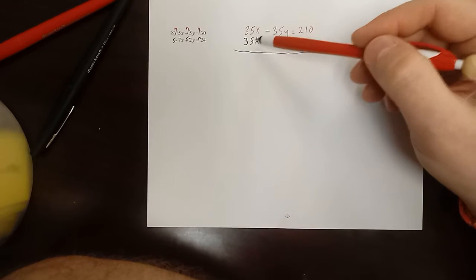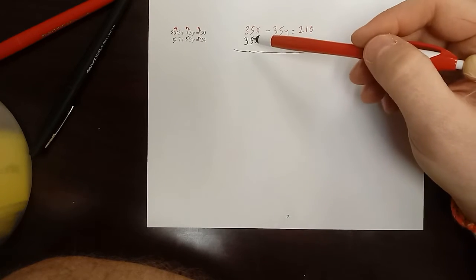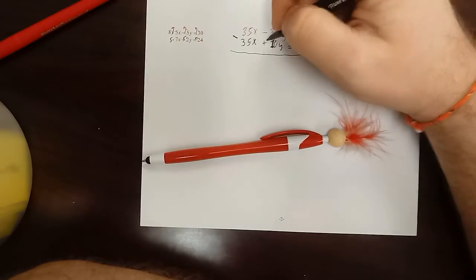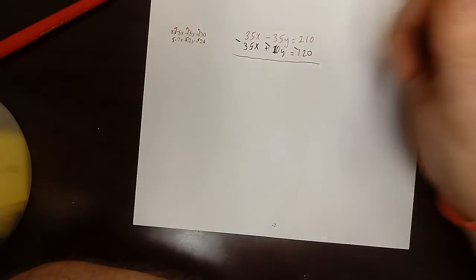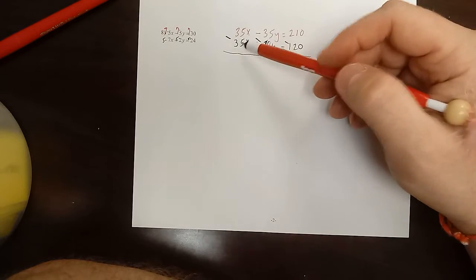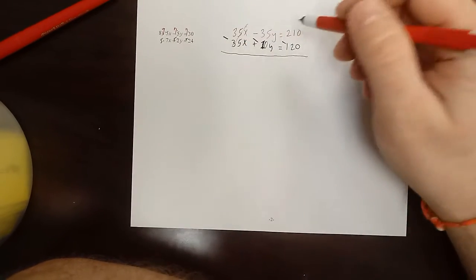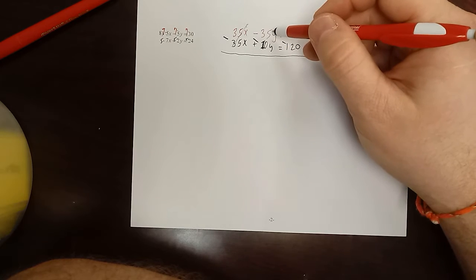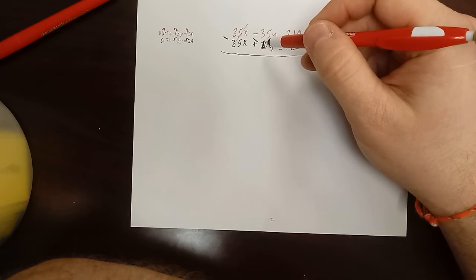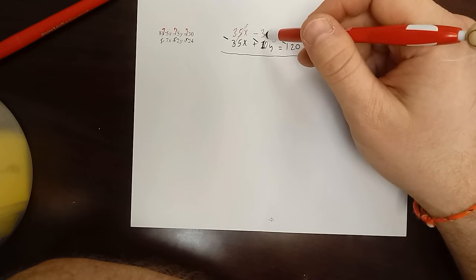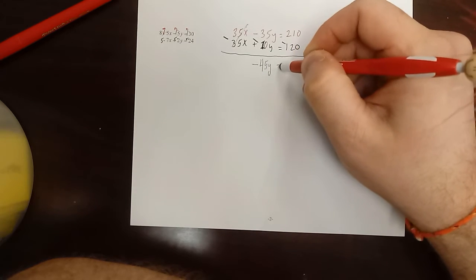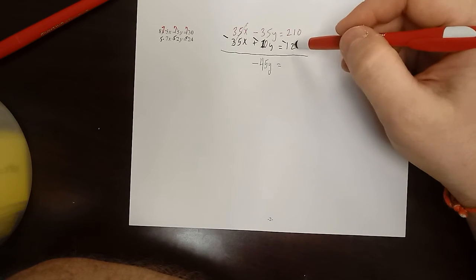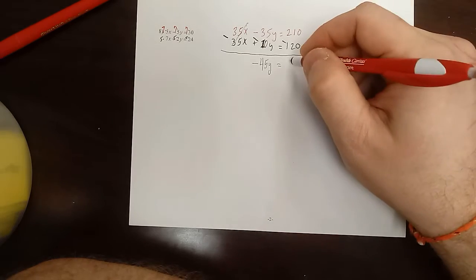So 35 plus 35 does not cancel. However, 35 minus 35 does. And so all we have to do is tell ourselves, well, I'm just going to subtract every single one then. And just be careful when you're using your calculator. 35 minus 35 is 0, so it cancels. This says negative 35 minus positive 10. So we would do negative 35 minus 10, which is negative 45y. And this is 210 minus 120, which is 90.